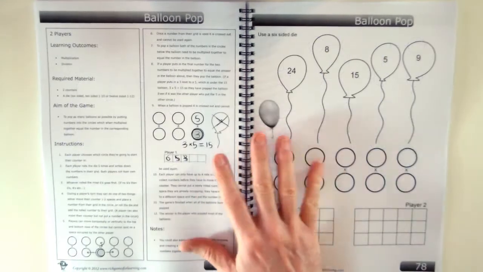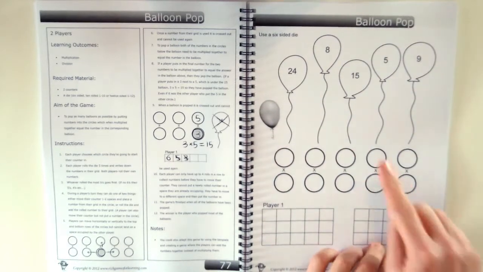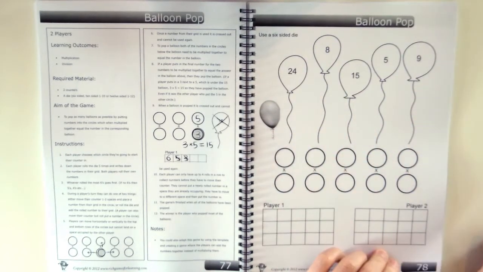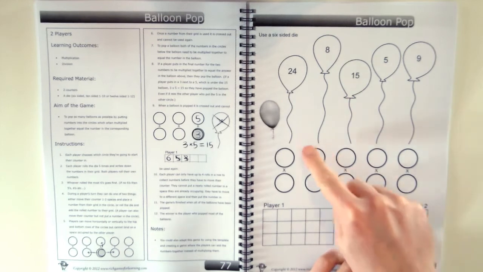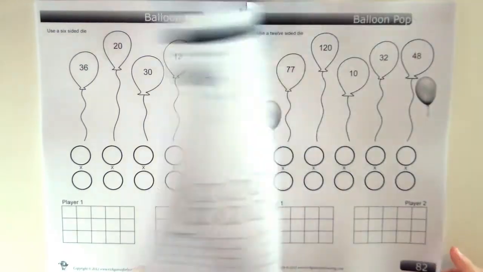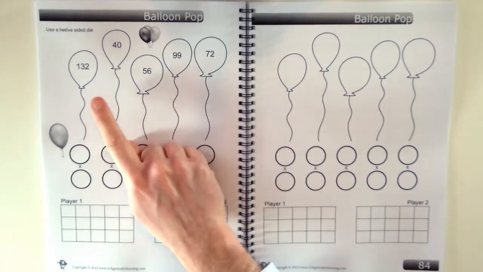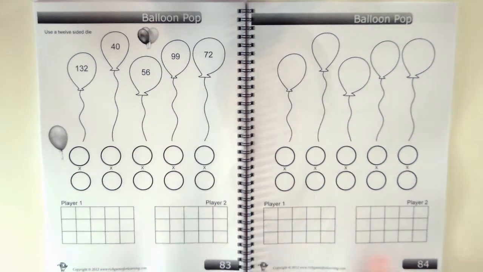Now the way I've designed it, each game, like Balloon Pop here, goes up in the level of difficulty as you go along. So this is the easiest Balloon Pop game, and as you move up, there's a few games, probably about 6 or 7 of each game, and then the last one is the most difficult.